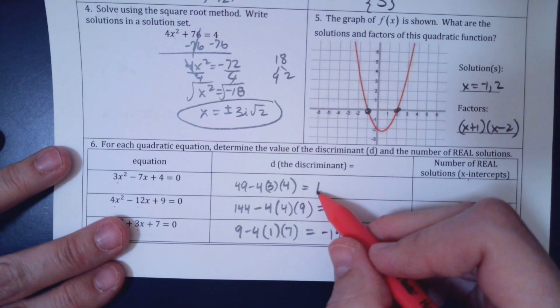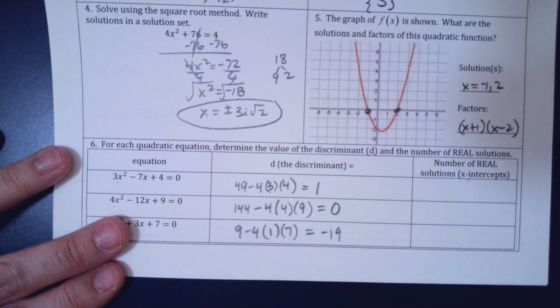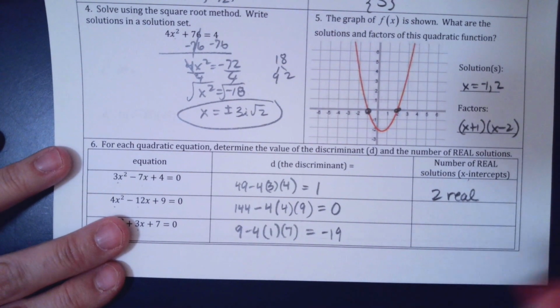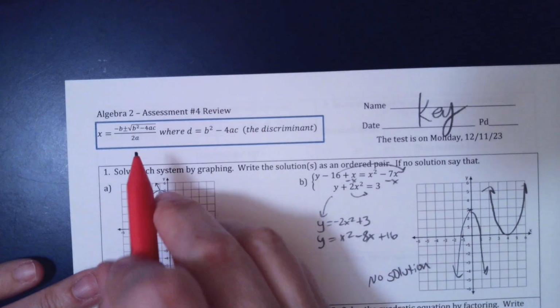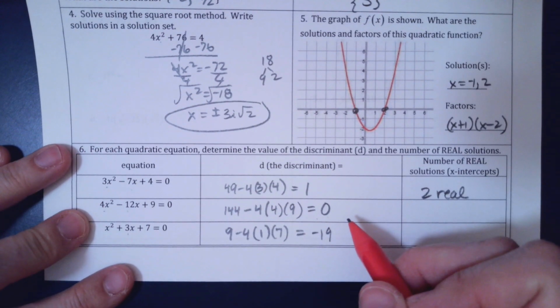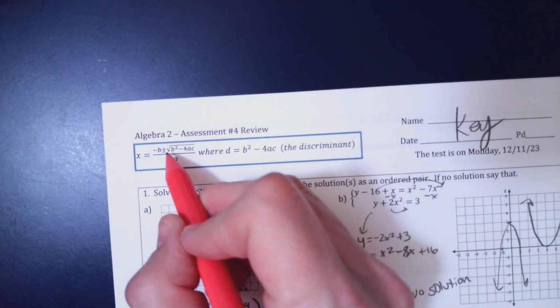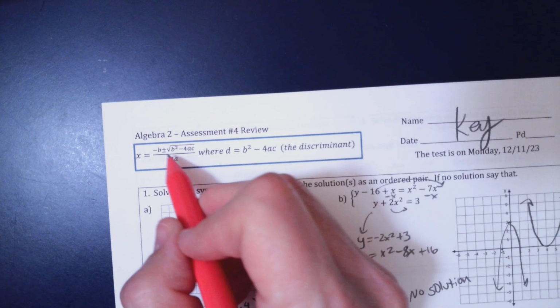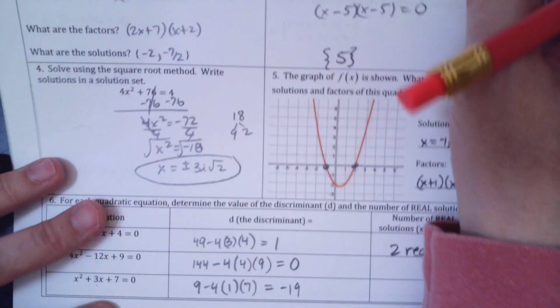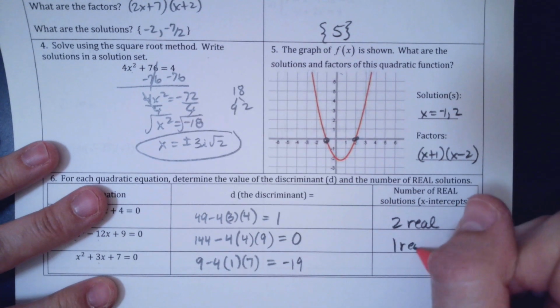If you have a 1 underneath the radical, you're going to go about your business and you're going to have 2 real solutions, one using the plus, one using the minus in the quadratic formula. If you have a 0 underneath the radical, that means you lose the need for a plus or minus. Why would you put plus or minus 0? It just doesn't do anything. So your only answer is whatever negative b over 2a produces. So that is just one real solution.